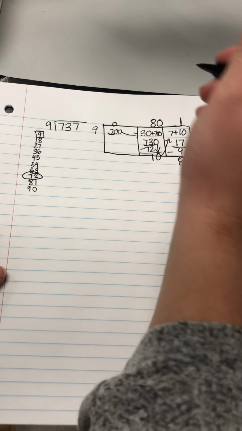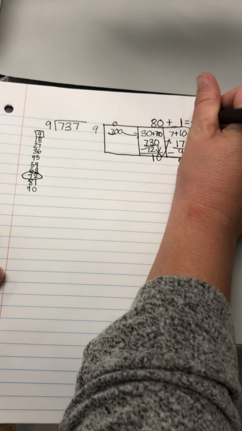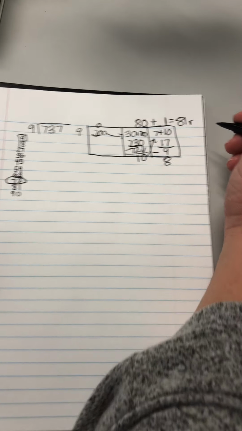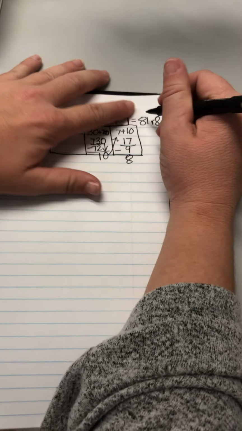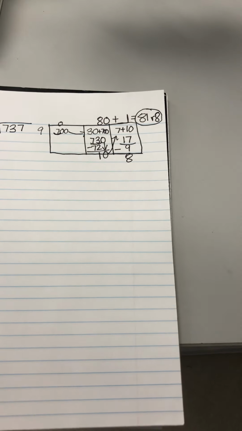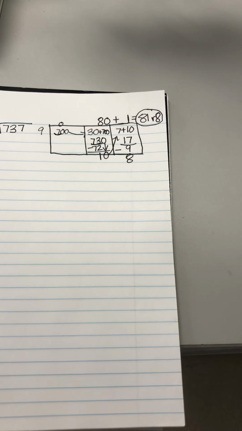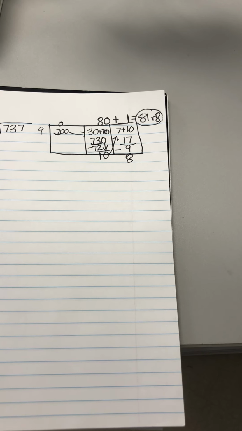Gives me 8. So now I add, I say 80 plus 1 gives me 81 with a remainder of 8. So that means there were 81 groups of 9, but then we had 8 left over that could not make a whole nother group.